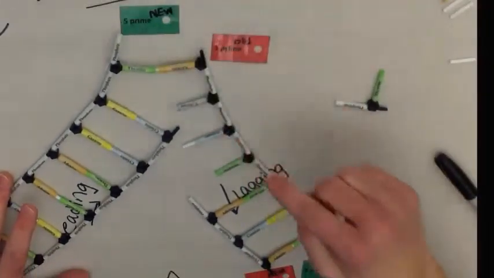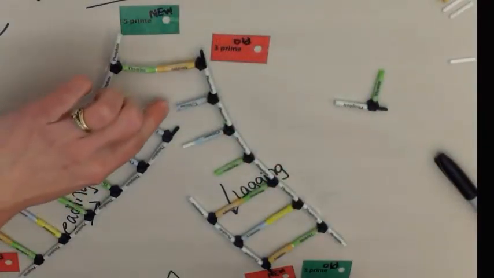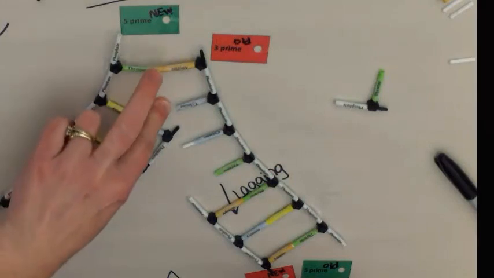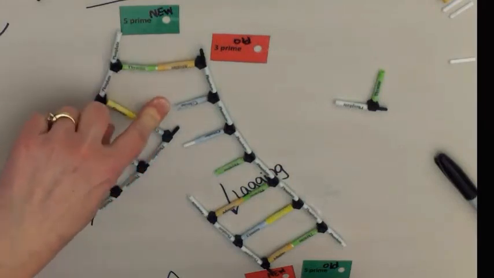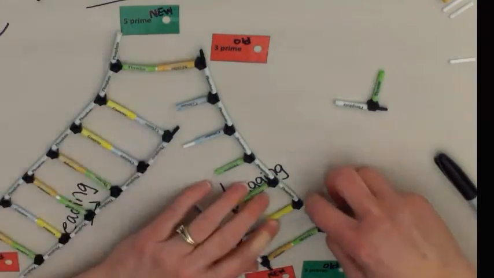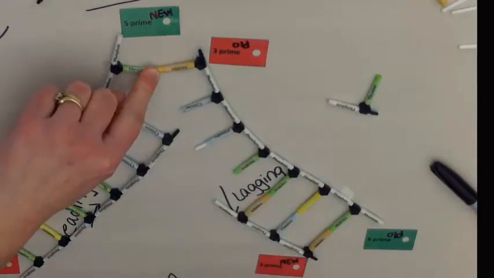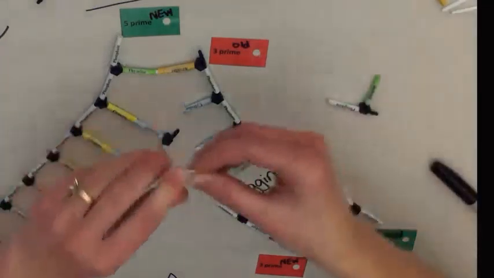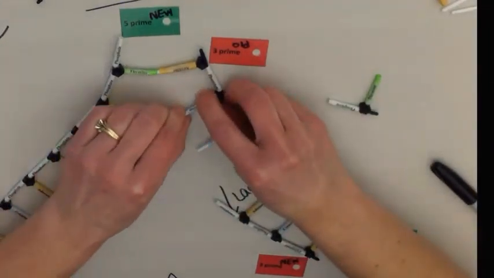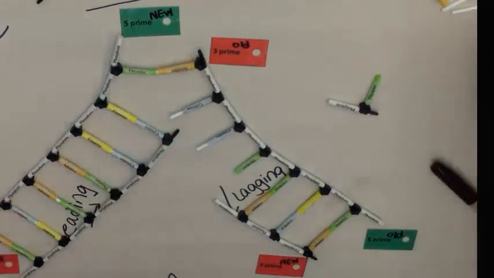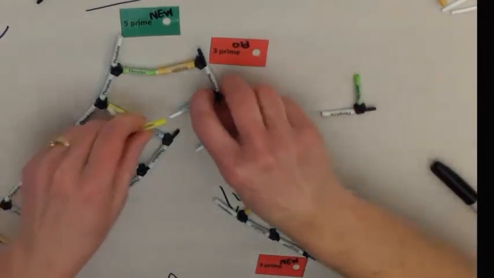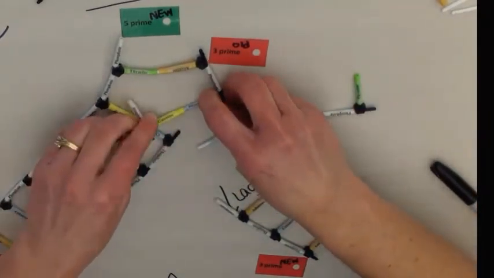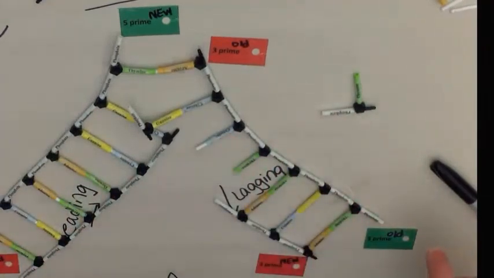Then I'm going to come over to my lagging strand, and again I'm moving away from the last bond that's been opened by the DNA helicase, the closest to the fork that's been exposed, and now I'm going to start with the cytosine and move toward what I've already built, or the fragment that I built. So cytosine is going to match up with guanine, and then I need another guanine.